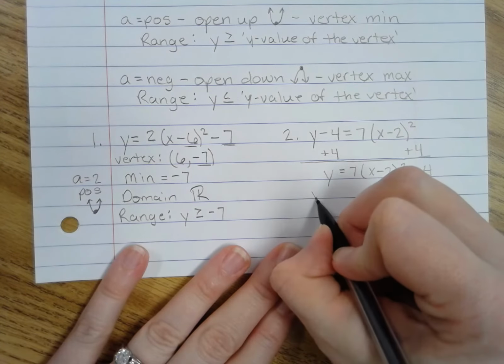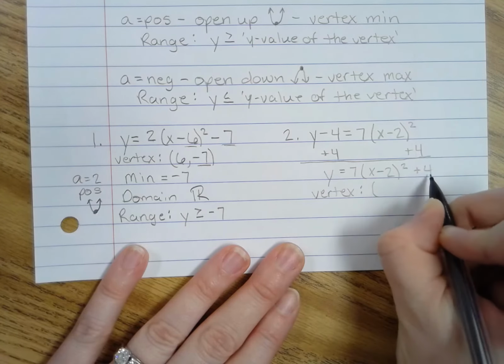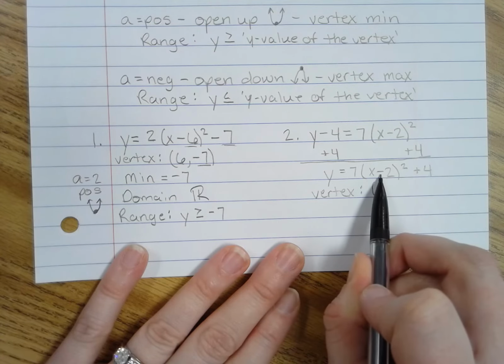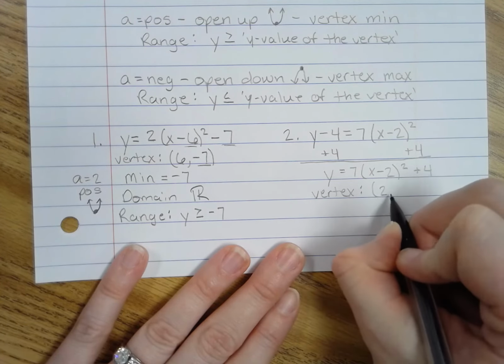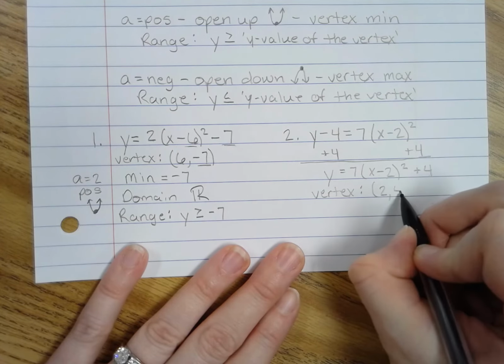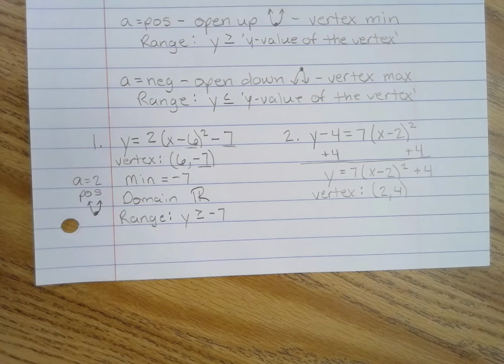So let's do that. Our vertex is our h, k. So for h, write down the opposite of what you see. I see a negative, so I'm going to write down a positive. And for k, write exactly what you see. I see a positive, so I'm writing down a positive. So the vertex is h, k from our vertex form.